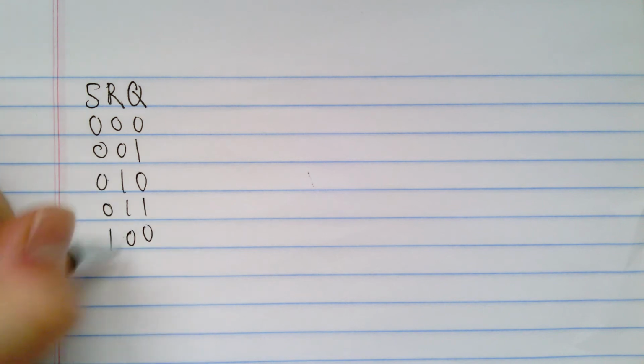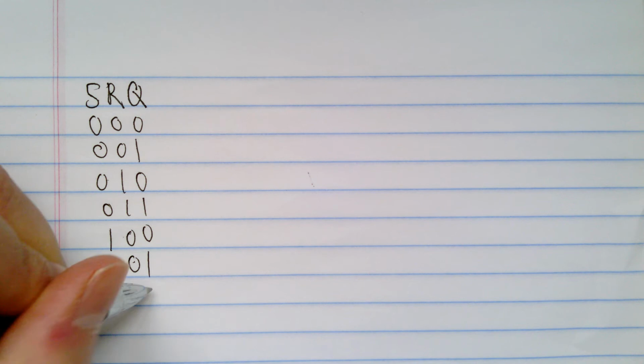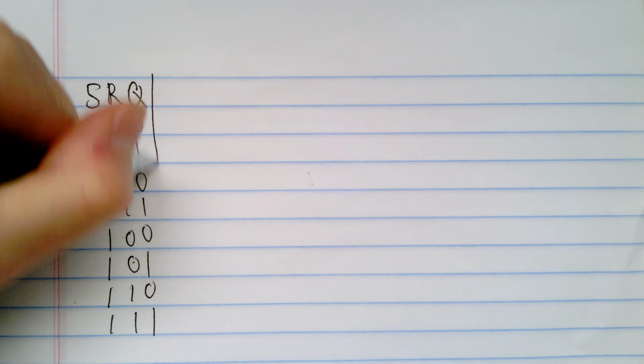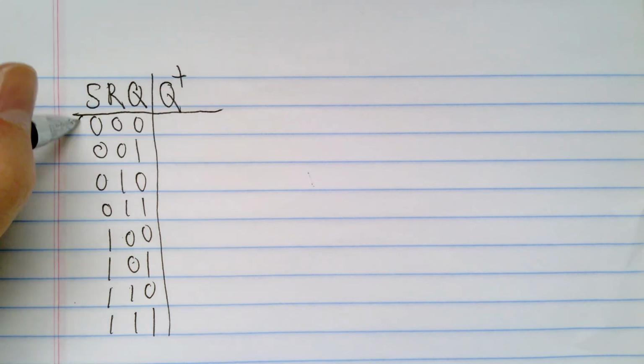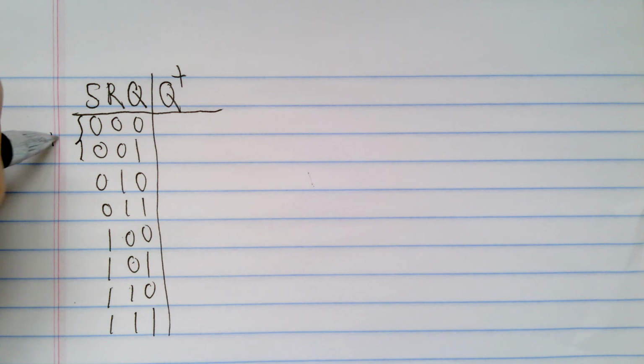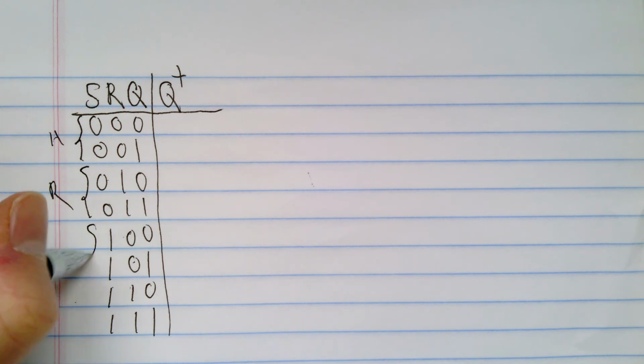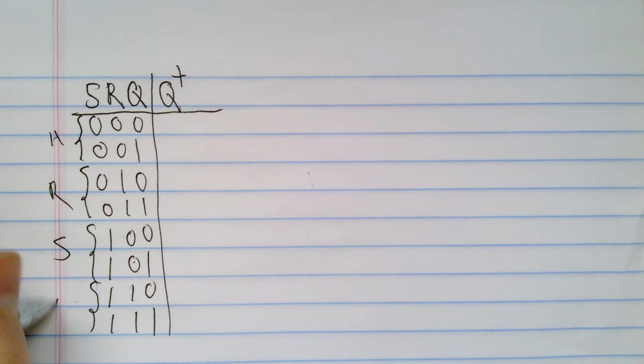Buddy, just wanted to give you a brief rundown of how you can get a remapped excitation table from an SR flip-flop. Take the input state, the inputs, and the present state. Write out what the next state should be. Characterize the inputs as being either in the hold state, the reset state, the set state, or the unstable state.